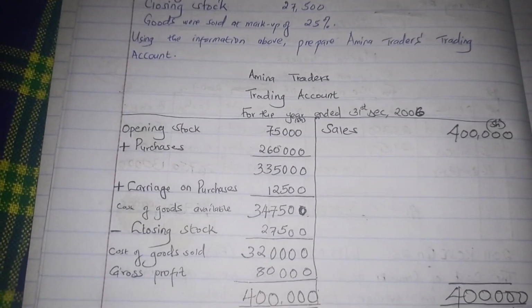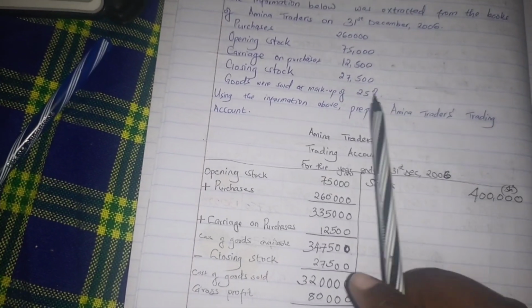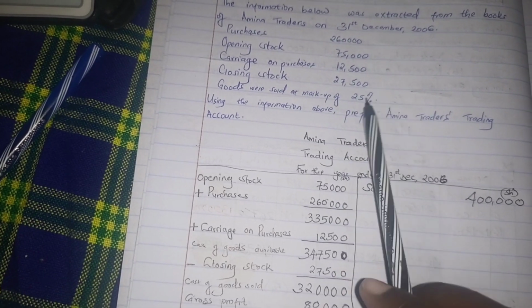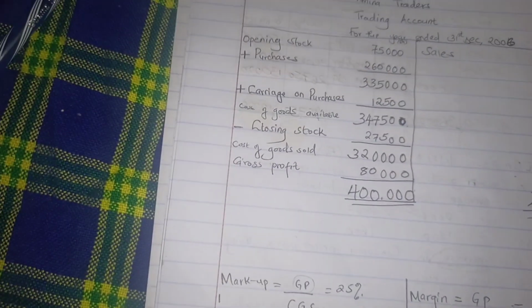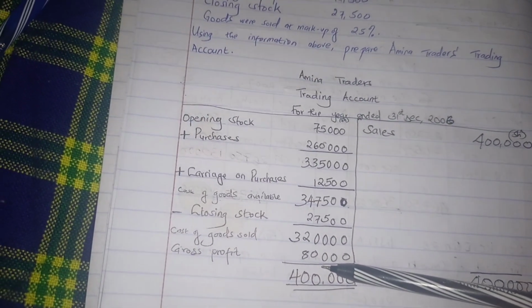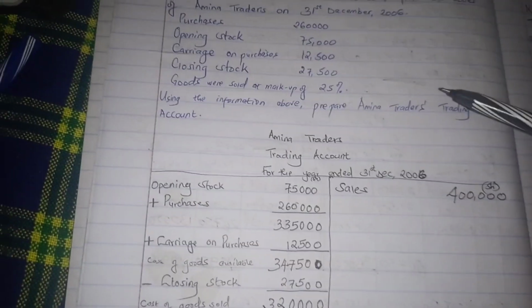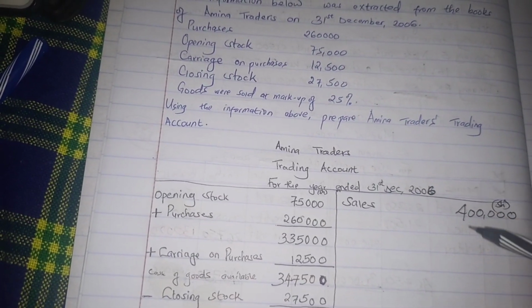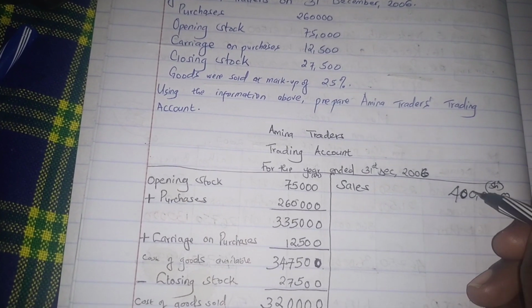So generally, that is how you're supposed to handle that question. The examiner wanted to see whether you can use markup to arrive at the gross profit, and then remember that cost of goods sold plus gross profit equals sales. That is the application that the examiner wanted you to show.